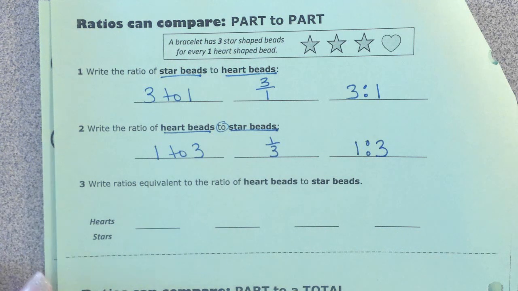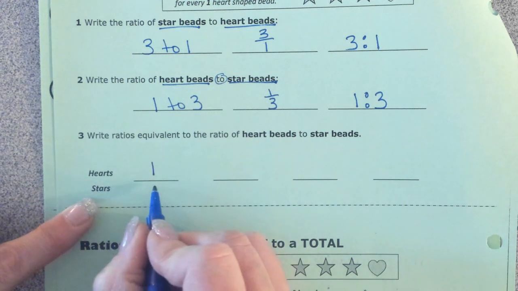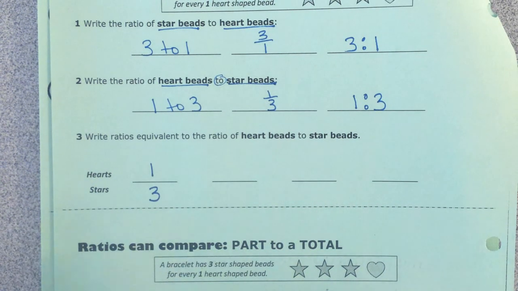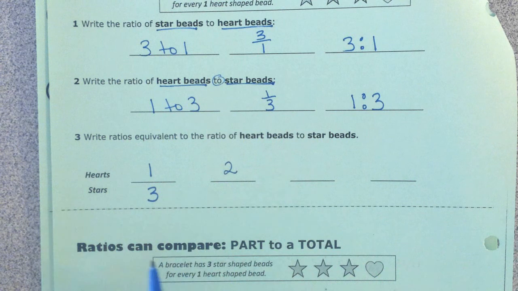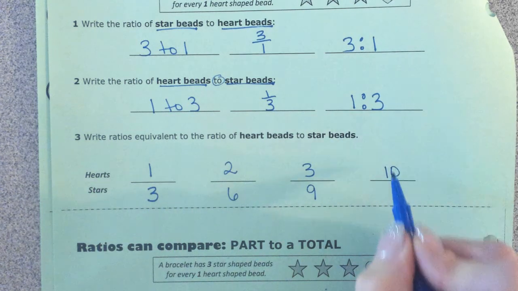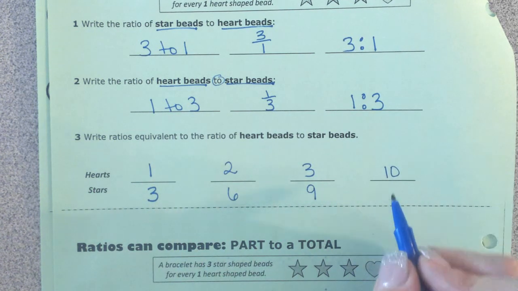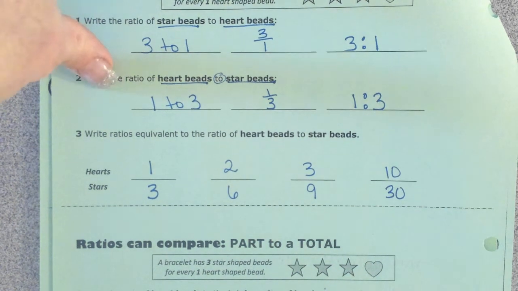Okay, now we're going to talk about writing equivalent ratios. If you recall in elementary school, you had EFT charts, equivalent fraction tables. These are similar to that. So if I take the number of hearts, 1, versus the number of stars, 3, I can increase or reduce that at any rate. So if I say I double the hearts, now I have 2. I'm going to double the stars. Now I have 6. If I triple the hearts, I go to 3. I'm going to triple the stars and get 9. Well, what if I do 10 times the hearts? What would the stars be? They would also be 10 times bigger. 3 times 10, 30. And that's a part-to-part ratio.